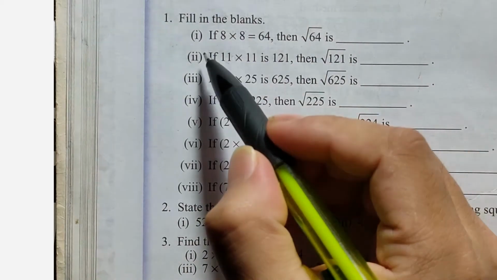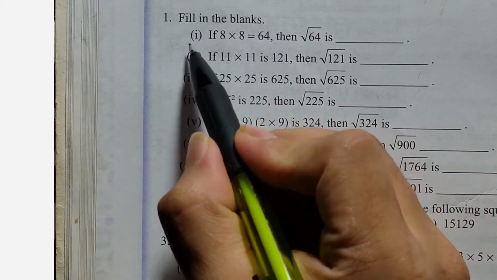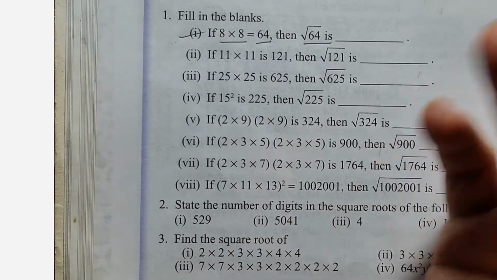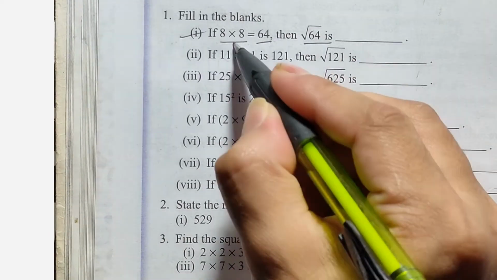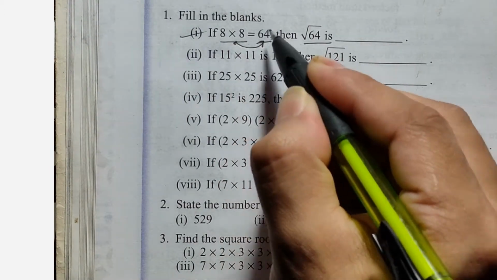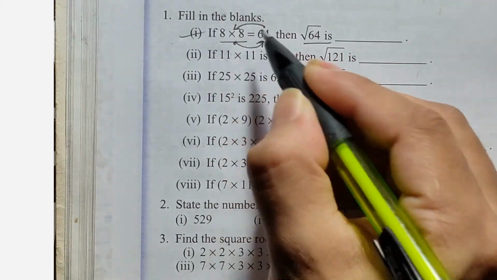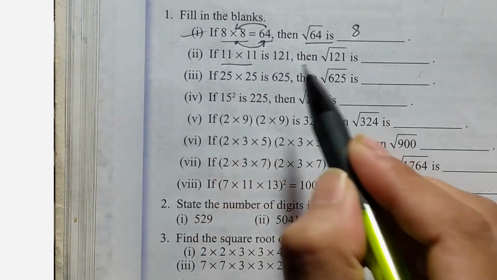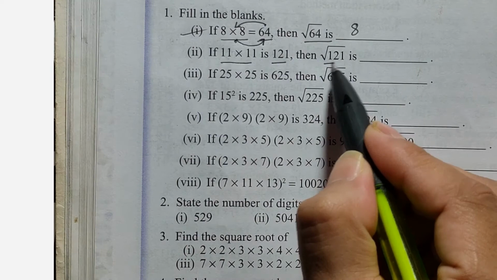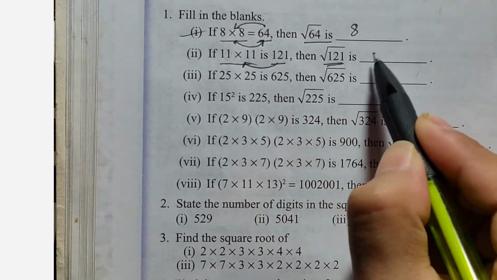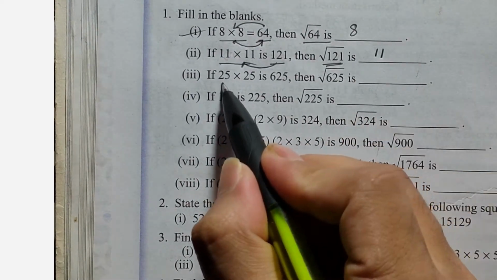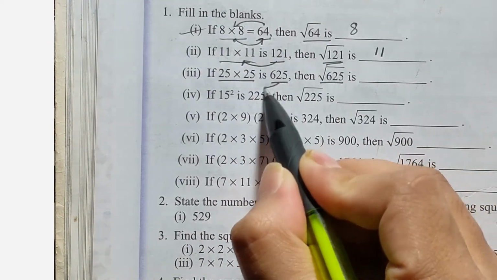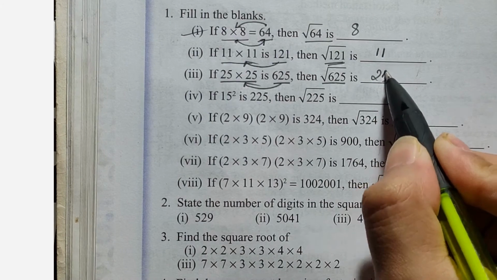Let us solve some numericals from this book. So the first one is, if 8 into 8 is 64, then what is square root of 64? We know that if 8 into 8 is 64, then square root of 64 means reverse, right? So square root of 64 will be simply 8. Similarly, if 11 into 11 is 121, then square root of 121 means reverse, so it will be 11. And similarly, 25 into 25 is 625, so square root of 625 is reverse, that is 25.